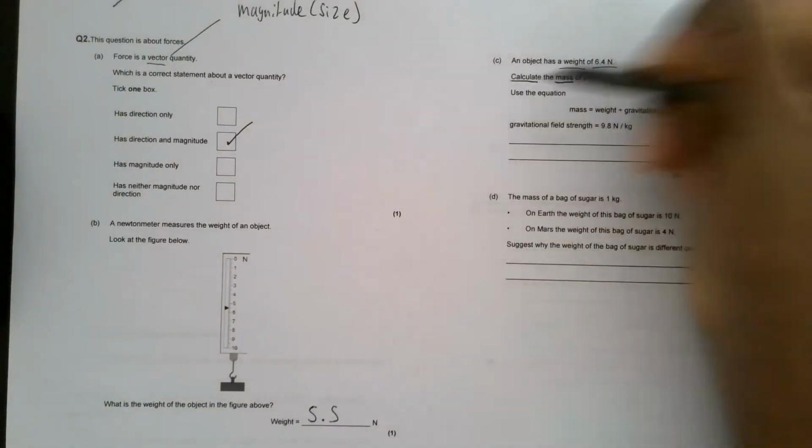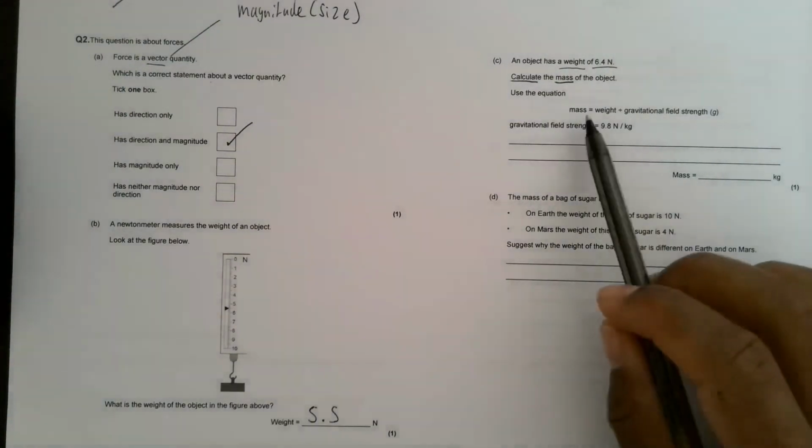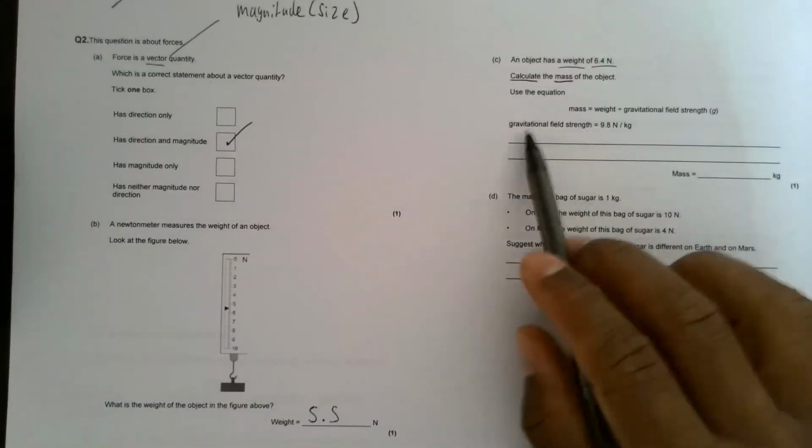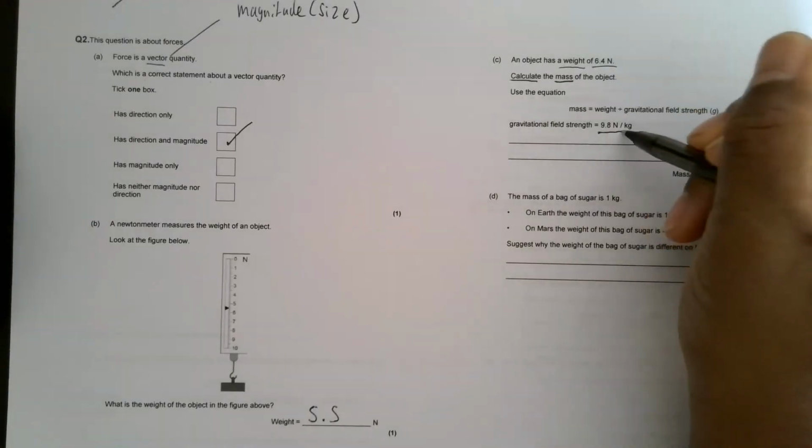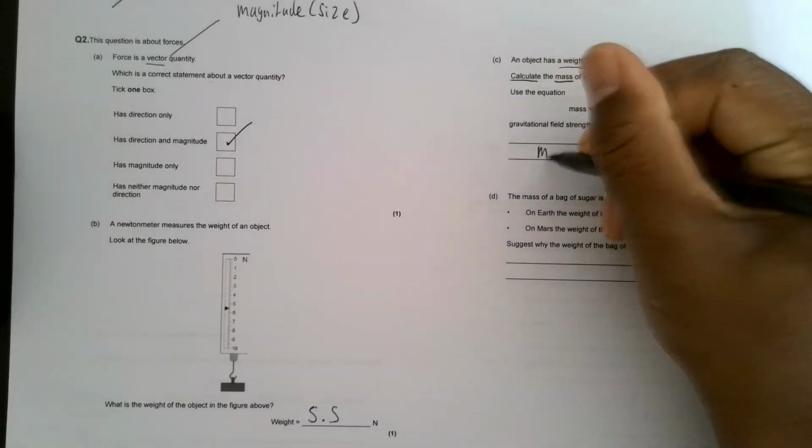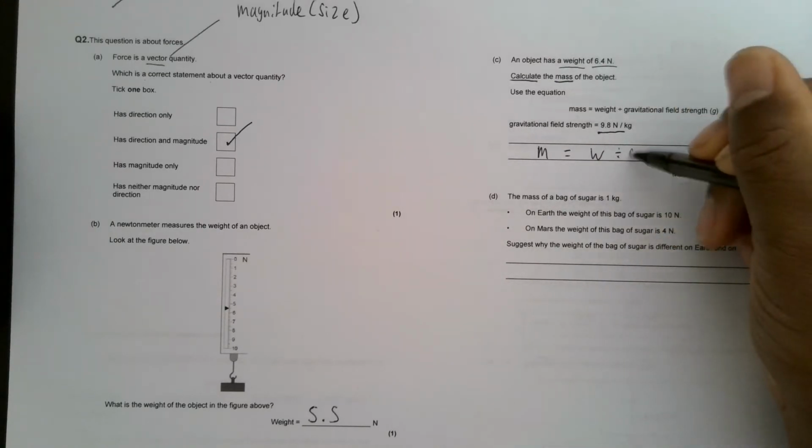Calculate, so we're going to use the calculators. Mass is equal to weight divided by gravitational field strength. And the gravitational field strength this time is 9.8. So, you're going to write out this equation again, just using the letters. M is equal to W divided by G, which is the gravitational field strength. Put it in your calculators.